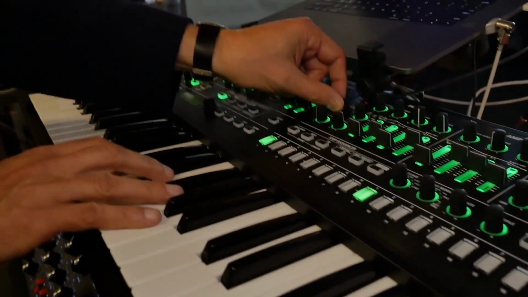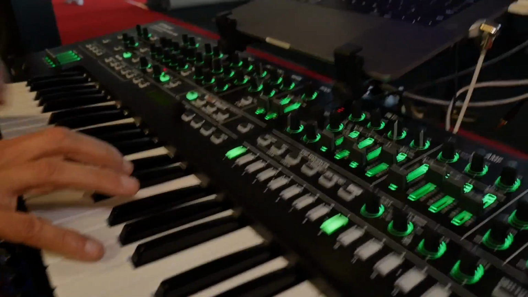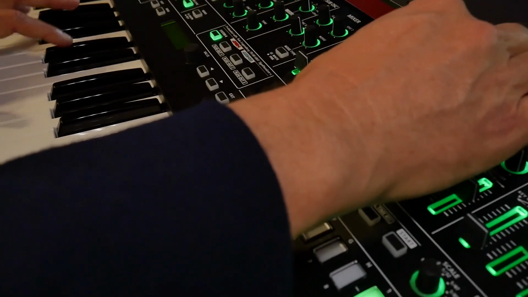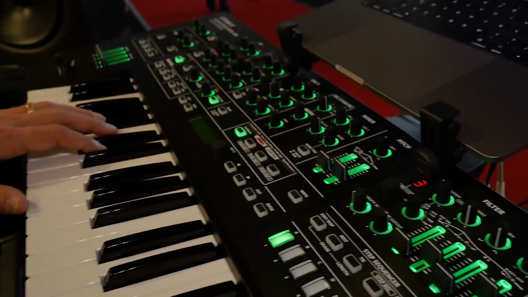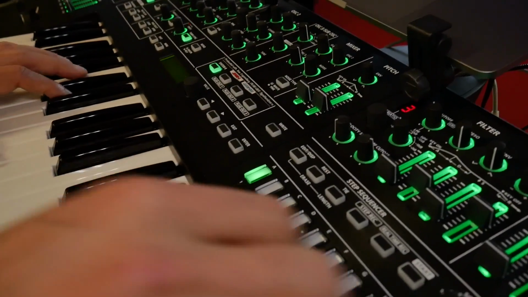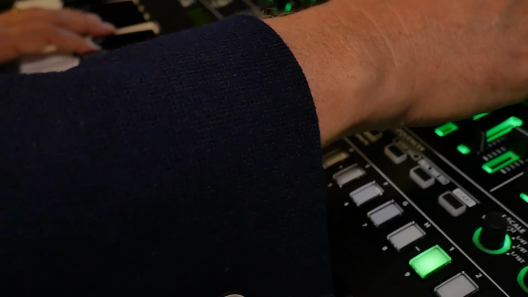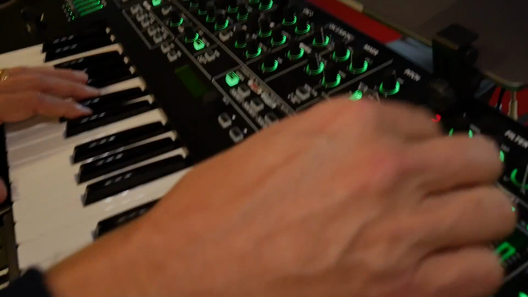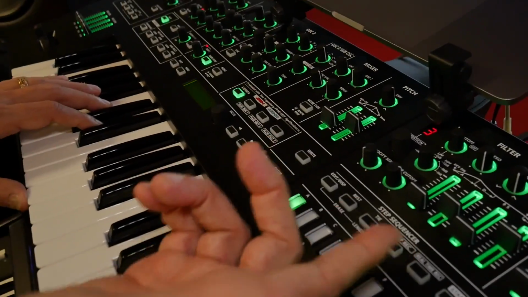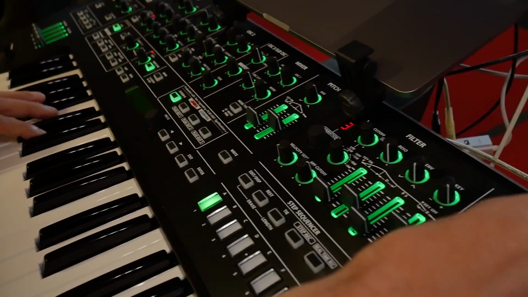But each one has unique special features. So for it, we can have the vowel filter, for example, or the pitch envelopes. Here, the Delay Llama once again. That's lovely. Actually, it is. Those guys made that filter for us.